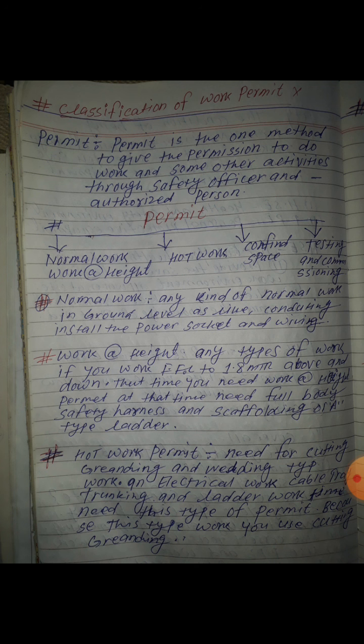Okay, and the next one is the testing and commissioning permit. What is testing and commissioning? Testing and commissioning means electrical testing, for some light point testing, lighting circuit testing, power circuit testing, and panel board testing. All of this is testing. Some equipment testing, motor testing, everything is testing. So at this testing time you need a testing permit.